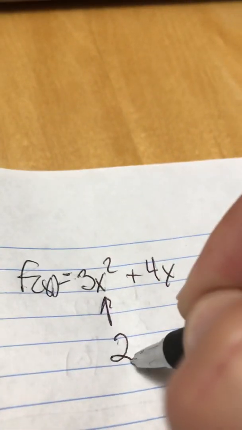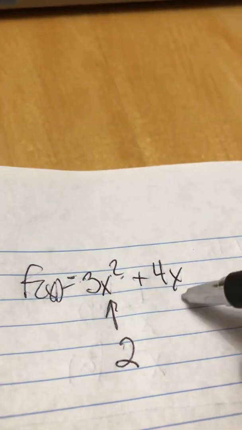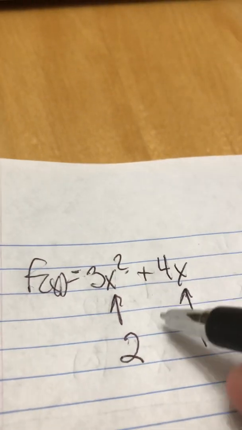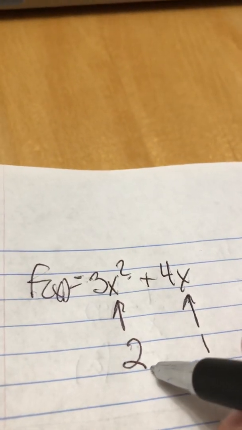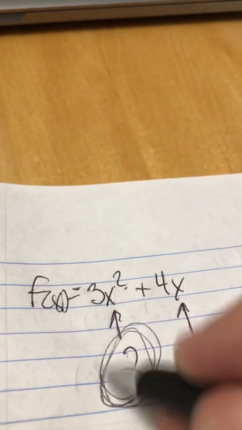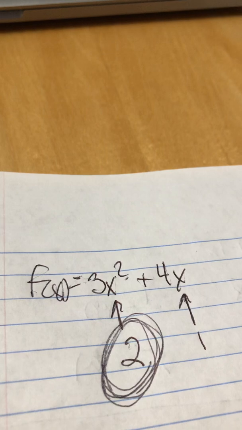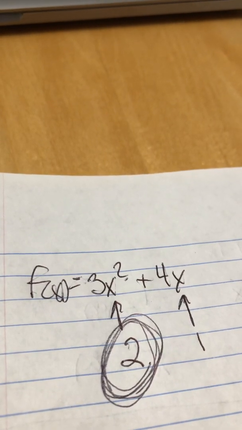So this is getting a little technical here. If I've got 3x squared plus 4x, and this is my polynomial, the degree of this term is 2, because the power is 2. The degree of this term is 1. Now, the degree of the polynomial is the degree of the term that has the highest degree.